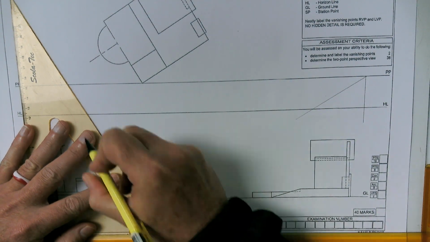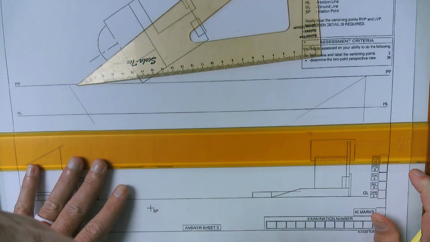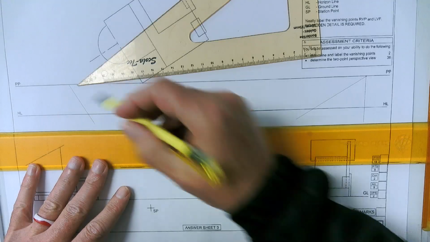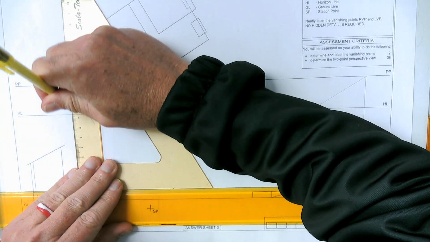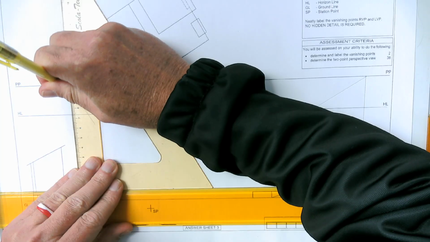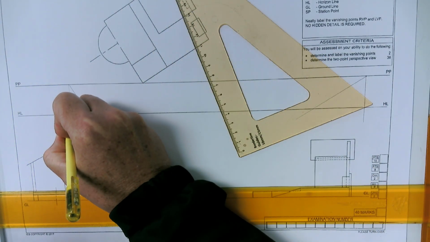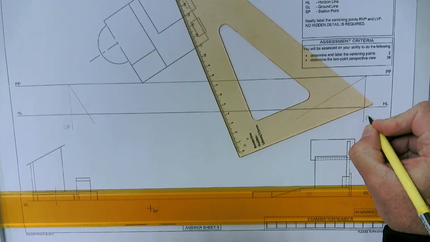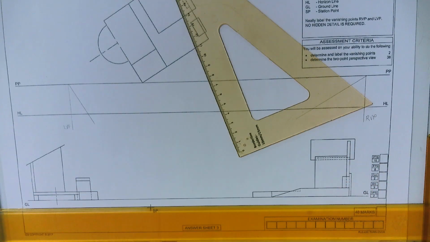So again, from my SP to my picture plane and then down to my horizontal. I just like my lines to be even, so I've just drawn a construction line just so I can bring it down nicely like that. I have my LVP one side, RVP on the other side.